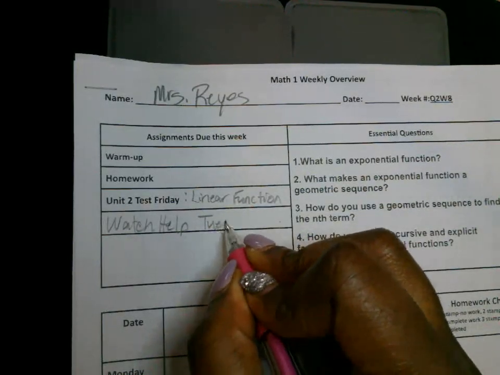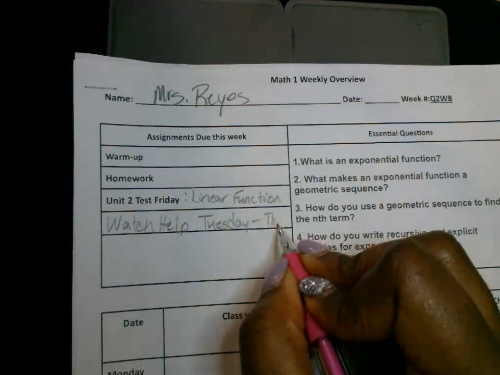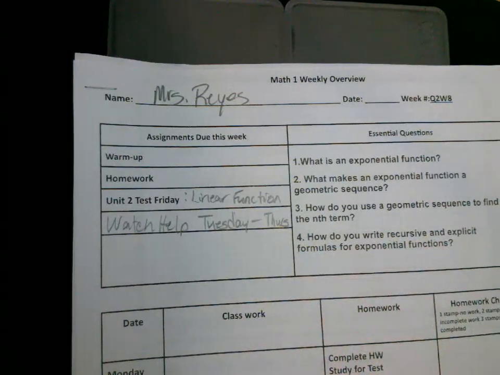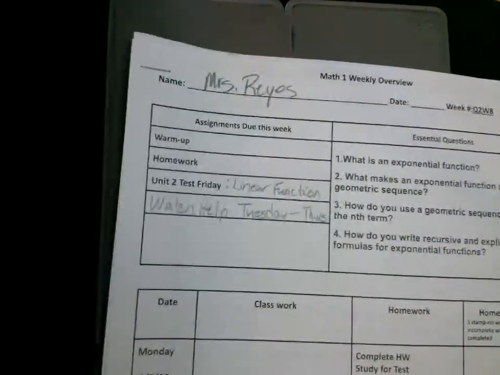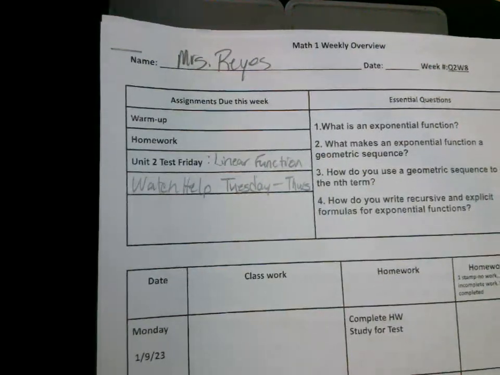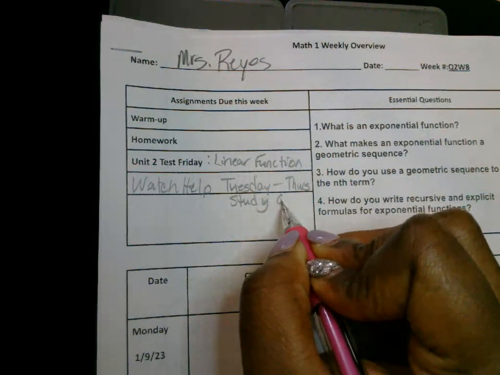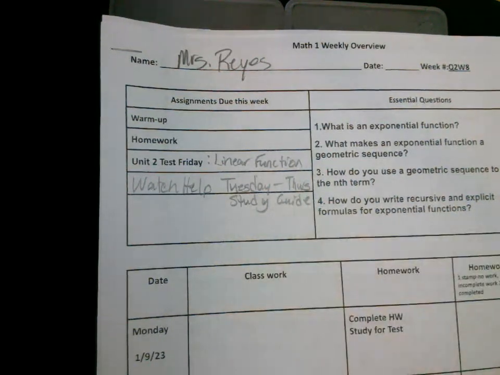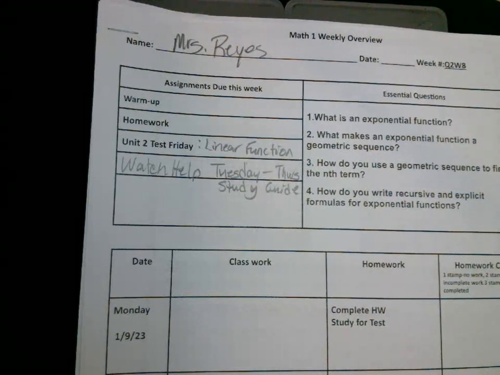Tuesday through Thursday, I'm doing the study guide in the help video. The only reason I'm not making one today is because I have a meeting right after school. It isn't going to happen because I don't know how long that meeting is going to be. So Tuesday through Thursday, I'm doing the study guide. So please make sure that you watch those videos because I'm going to break it into those 3 days of doing the study guide. All right, I'm going to do all of the problems. So please watch the video.